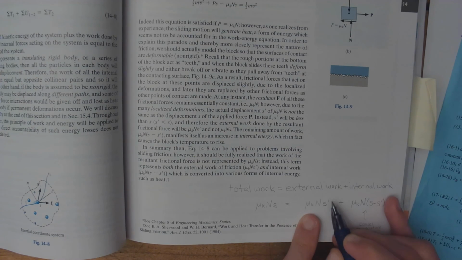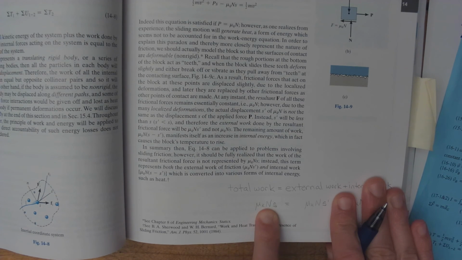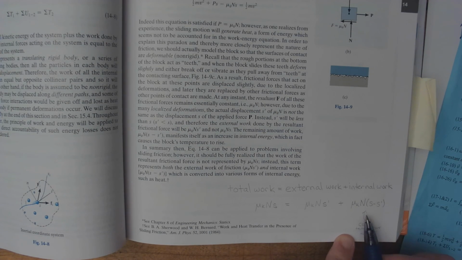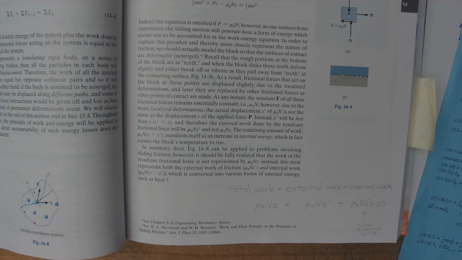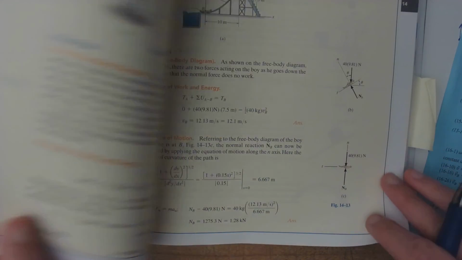So this is using the s prime, which they're saying is what we really should have used. So now you're missing something because s is greater than s prime. And what you're missing is actually the internal work, which is what is causing the temperature to rise. So that's interesting, and I encourage you to read that page on your own.